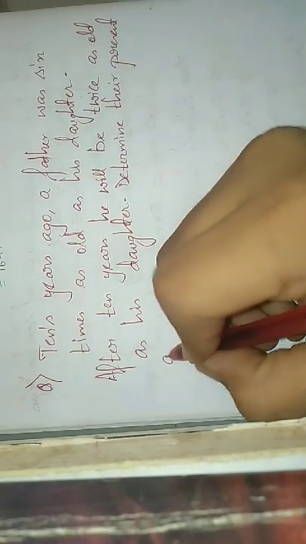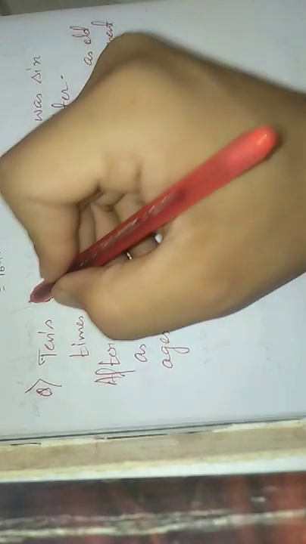Determine their present ages. Done. Read the question as well. They're saying 10 years ago. And after 10 years, he will be twice as old. So 10 years ago means this is a past tense.